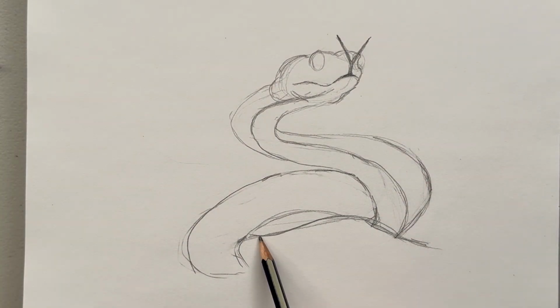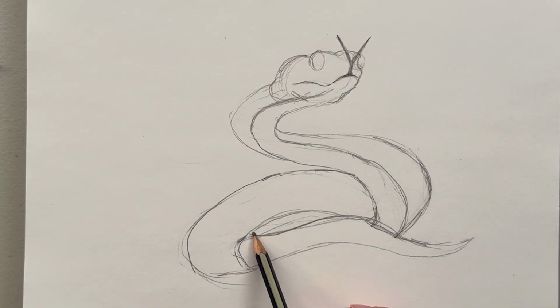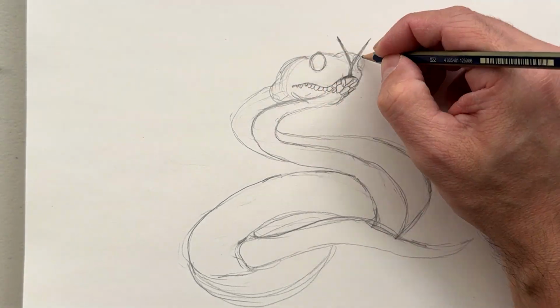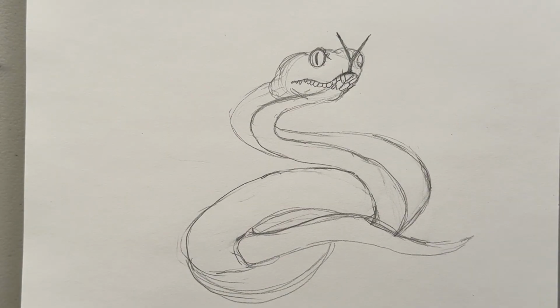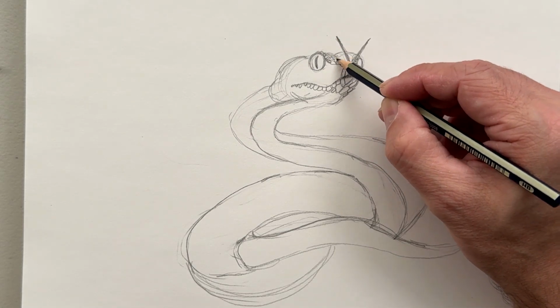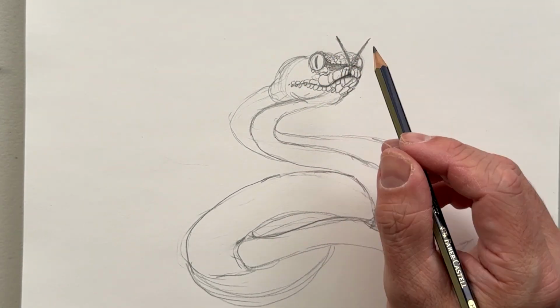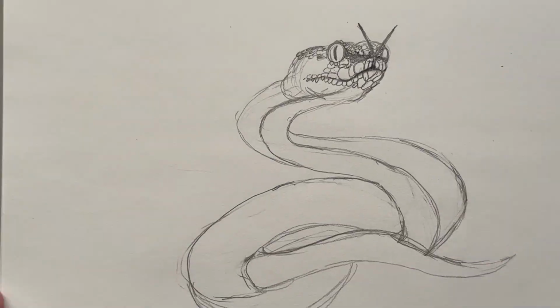Consider the angle and position of the reptile that you're drawing. This will help you capture the reptile's movement and create a more dynamic image. So beware of how the different parts of the reptile's body relate to each other in terms of size, shape, and position. And then third, think of the textures and colors.